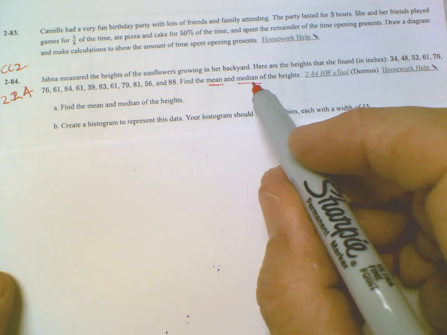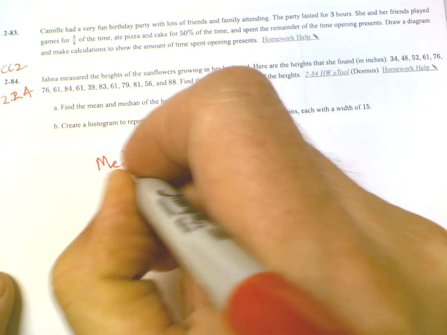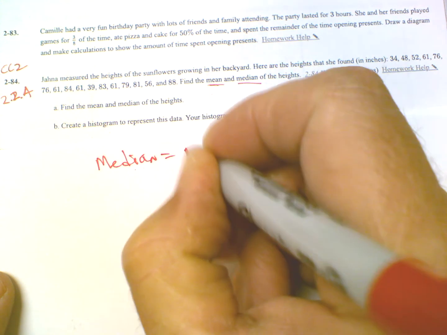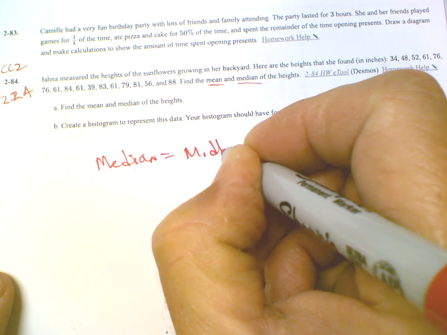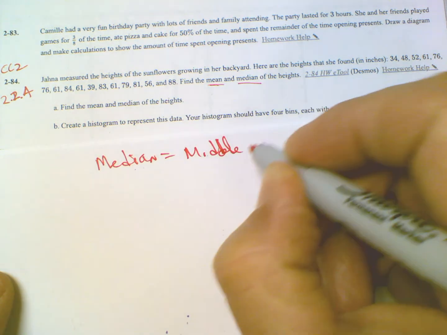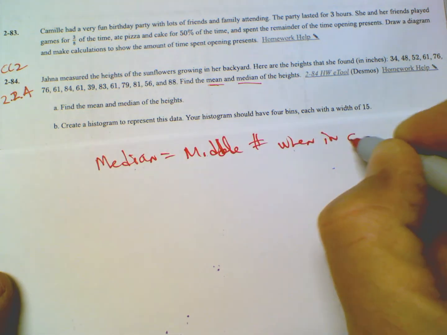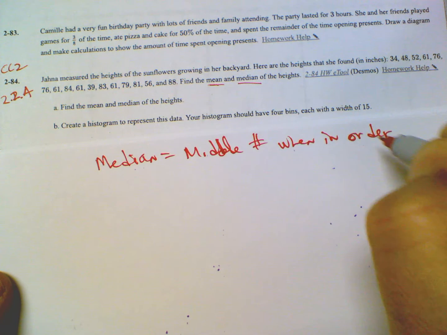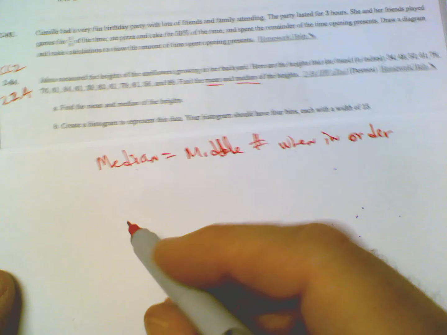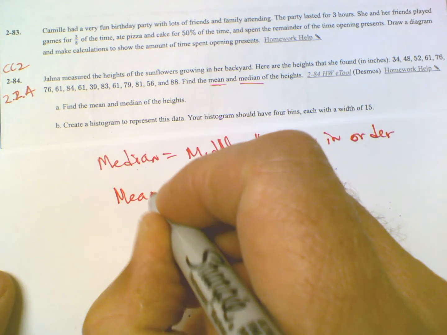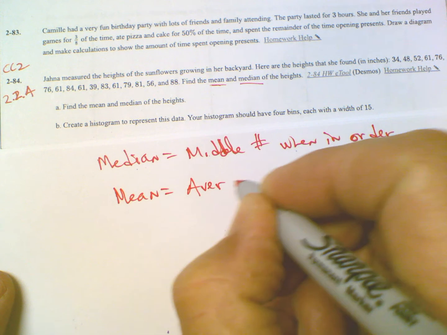Mean and median. So first, if I'm going to find the median, let's do that one. Remember, median is middle. It's the middle number when in order. That's a key thing: the numbers have to be in order. The other word for mean is average, right?